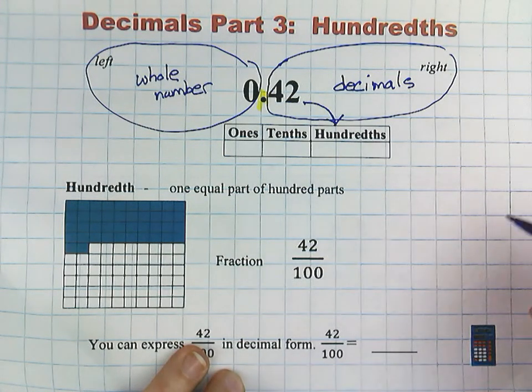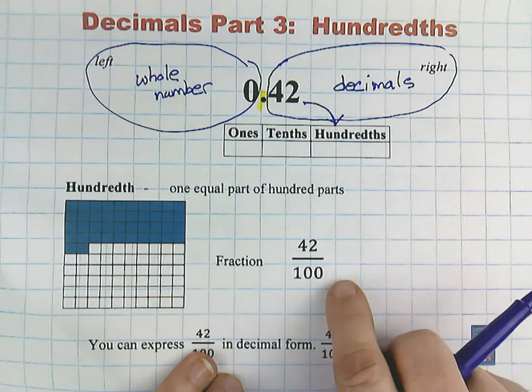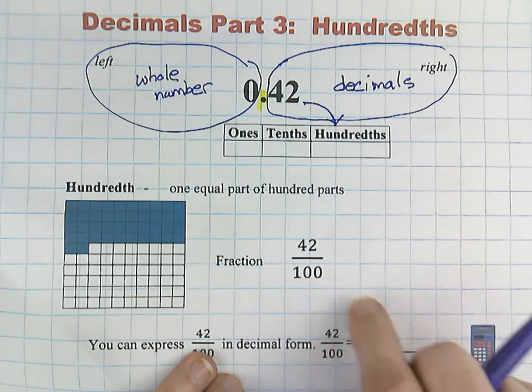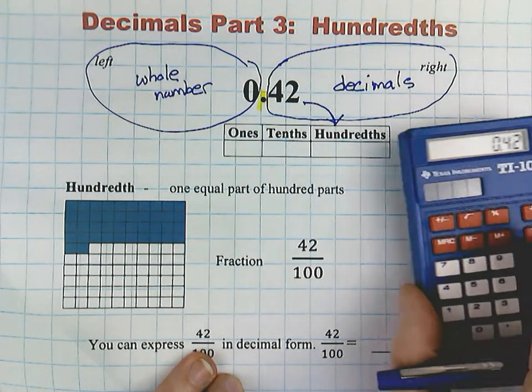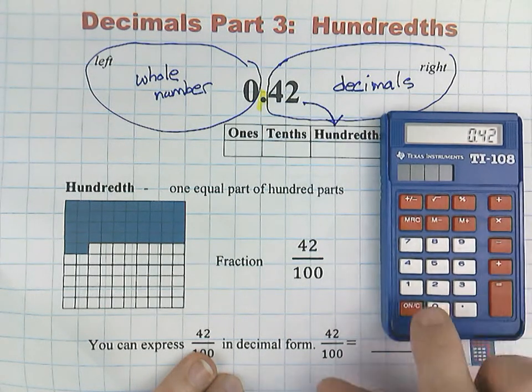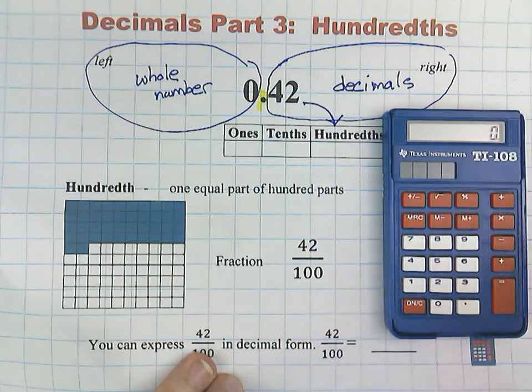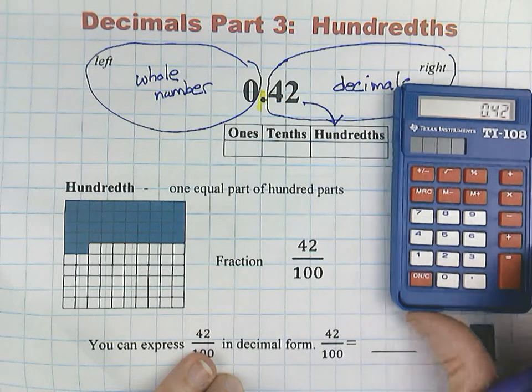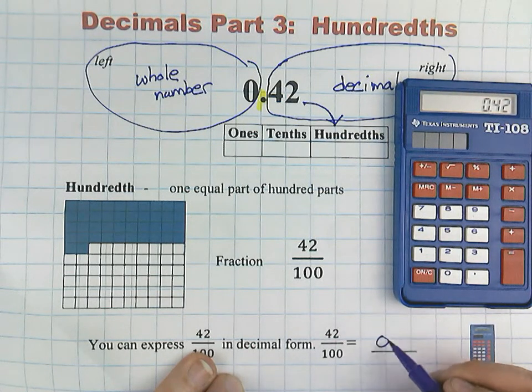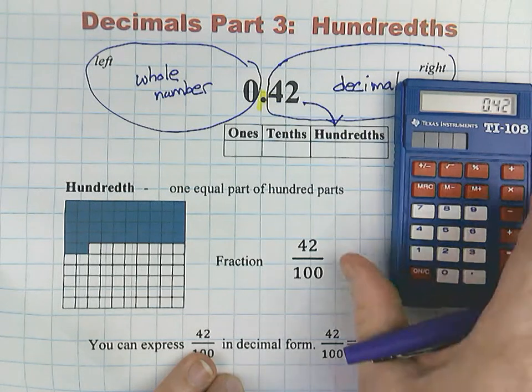Good. It's important that you be able to make the connection between fractions and decimals, and we do that by dividing. So for example, we divide the top number, the numerator, 42, divided by our bottom number, the denominator, 100, and you can see that equals 0 decimal 42.